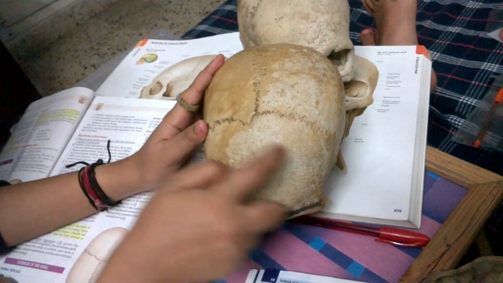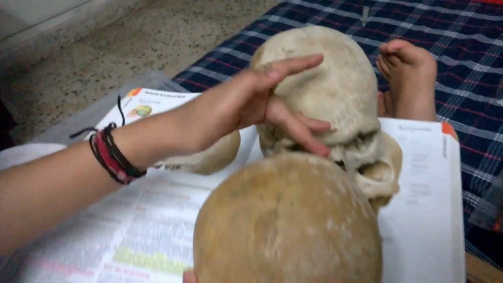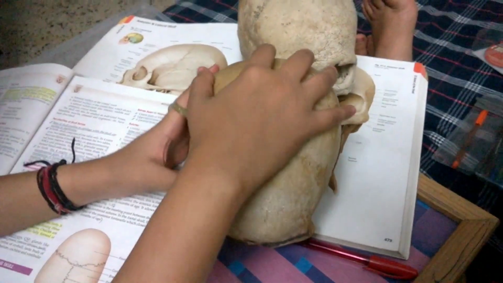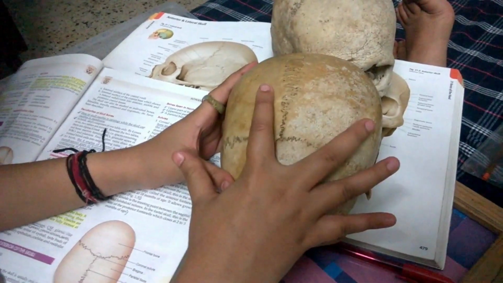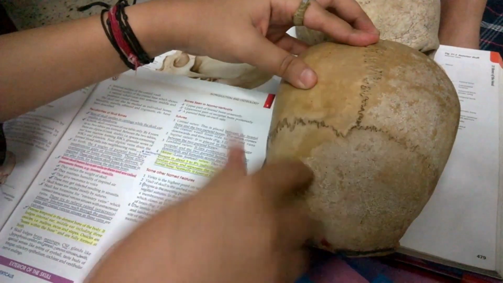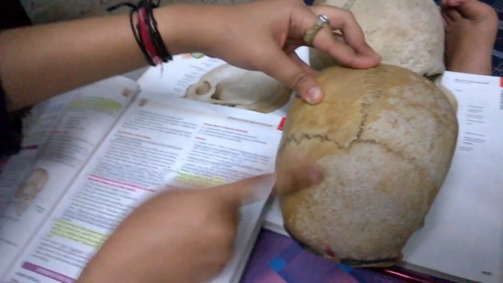Bones seen in the Norma verticalis: you see the upper part of the frontal bone. You see the uppermost part of the occipital bone, just this much of the occipital bone is seen. And you see the parietal bones on each side. Now sutures. There's the coronal suture, which divides between the parietal and the frontal bone.